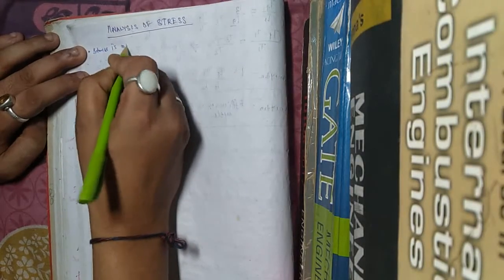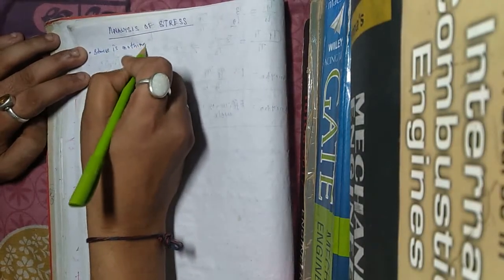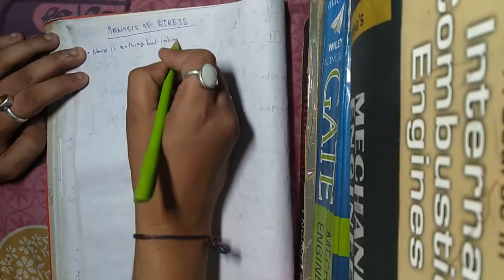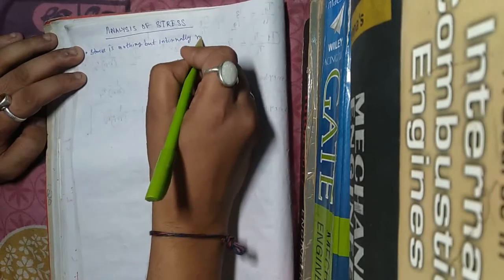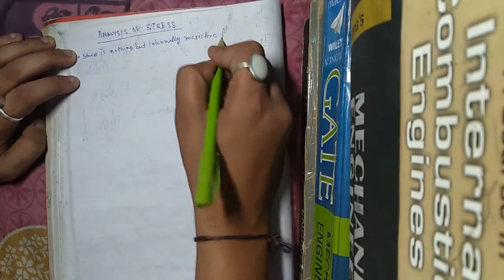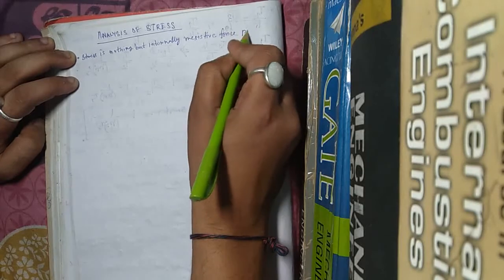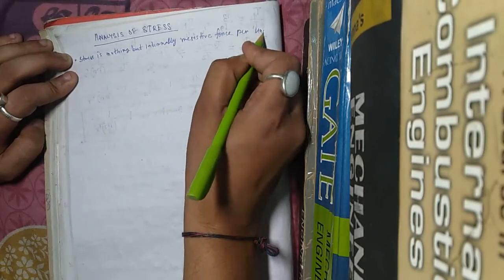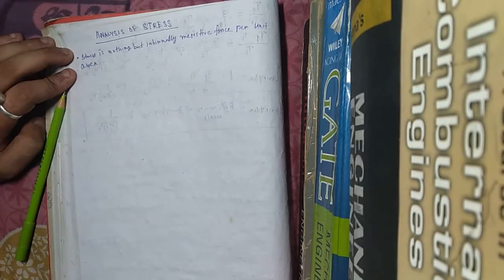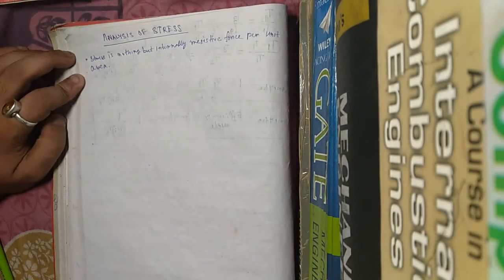Stress is nothing but internally resistive force per unit area.